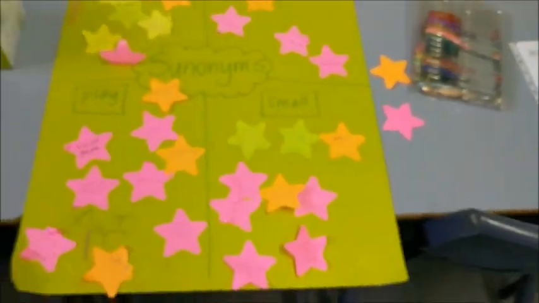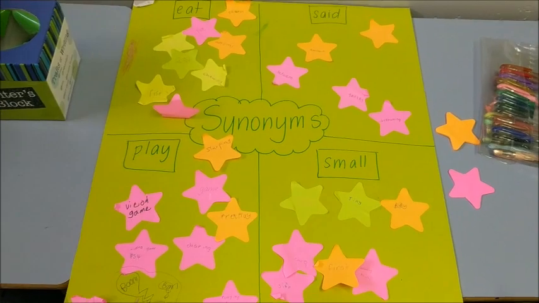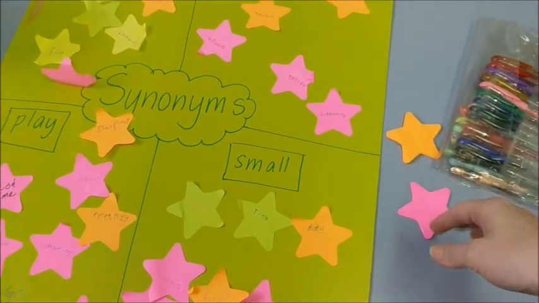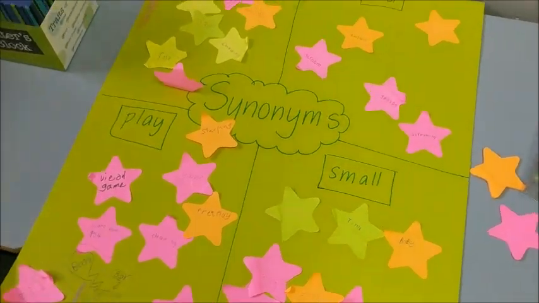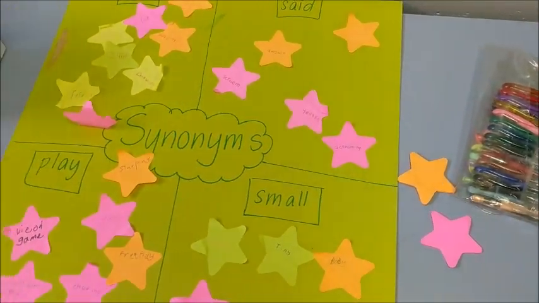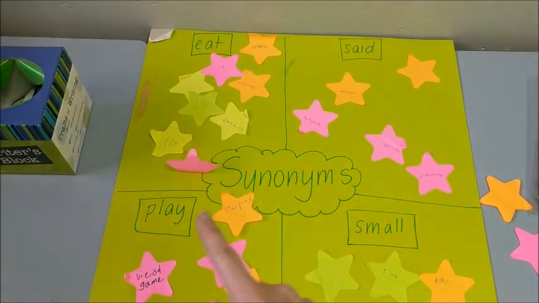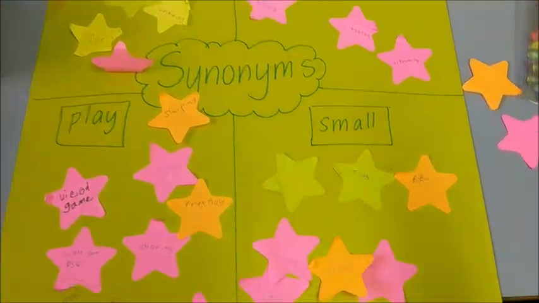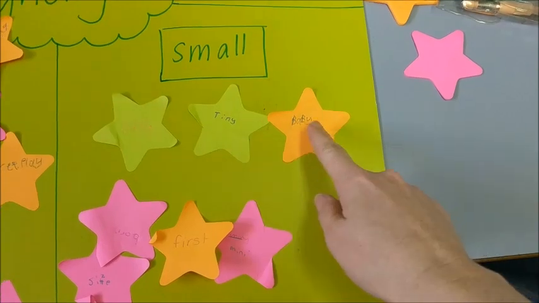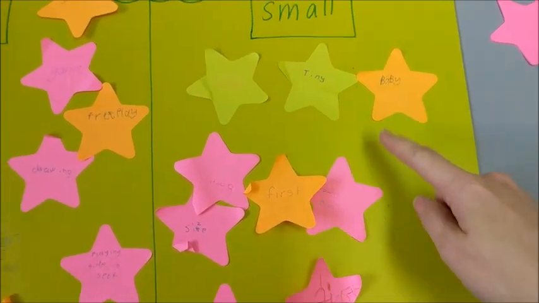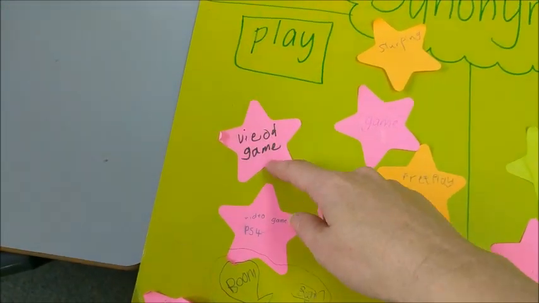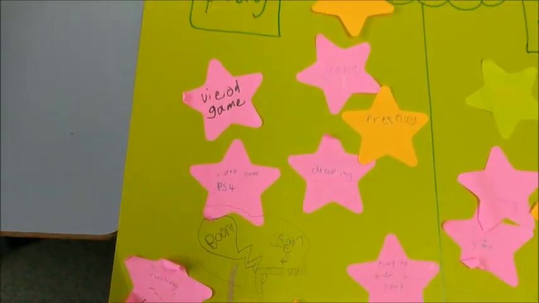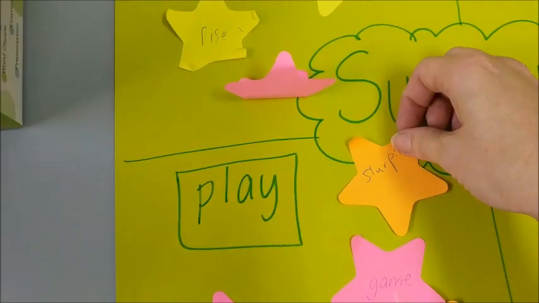This one, I was surprised at how engaged the class was with this one. So I just got these cheapo post-it notes from Kmart. It was like $1 or $2 in the star shape, and we've got our gel pens here. And then I put up 4 words in the chart, and they had to think of synonyms to go with those words. So, you know, for small, we've got tiny, baby. Over here in play, we've got, you know, video game, game, drawing. I think that one's meant to be under eat.